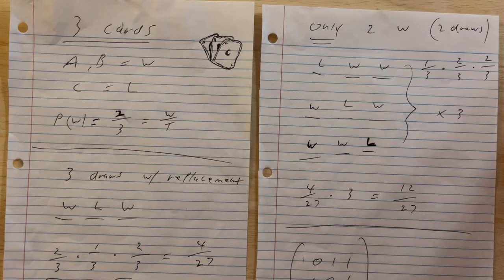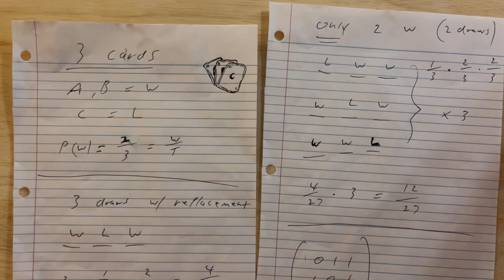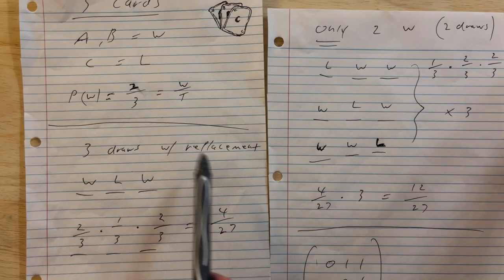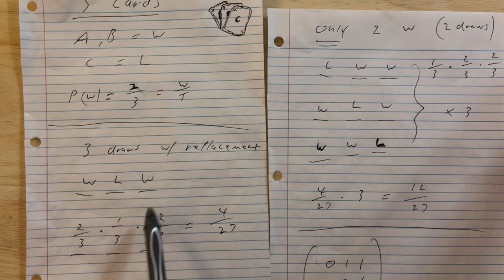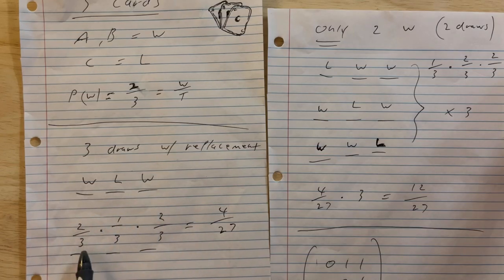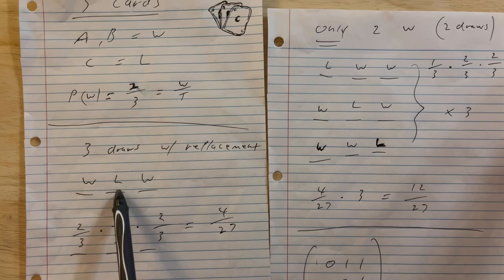Okay, so if we want to look at any individual permutation here, for example, we're going to do 3 draws with replacement, which means we draw a card and then we put it back in the stack. So we want to get a winner and then a loser and a winner in that order. The probability of a winning card is 2/3, which means the probability of a losing card is 1/3. So winner, loser, winner, you just take 2/3 times 1/3 times 2/3. You just multiply the probability of a winner times the probability of a loser times the probability of a winner. And that comes out to be 4/27.